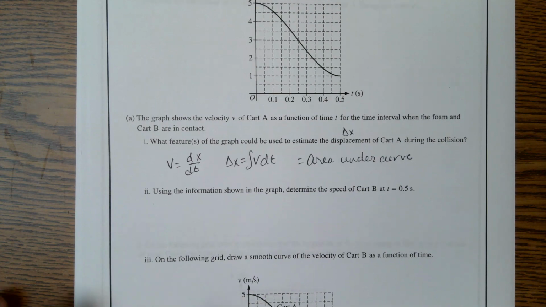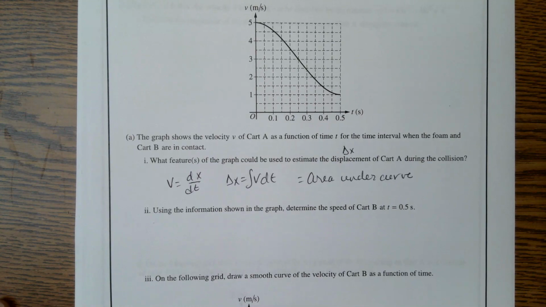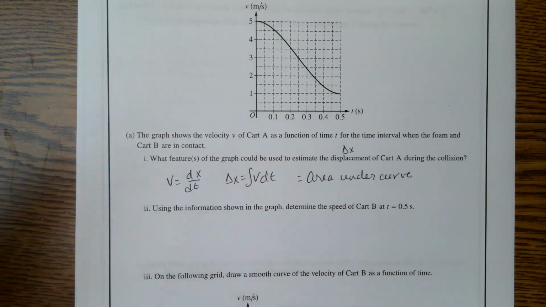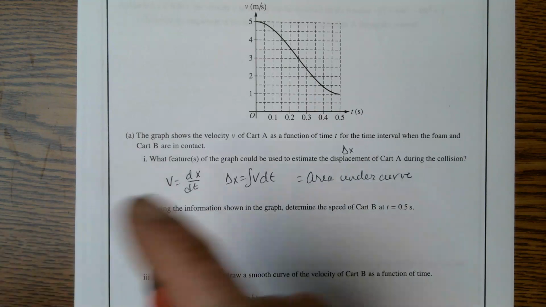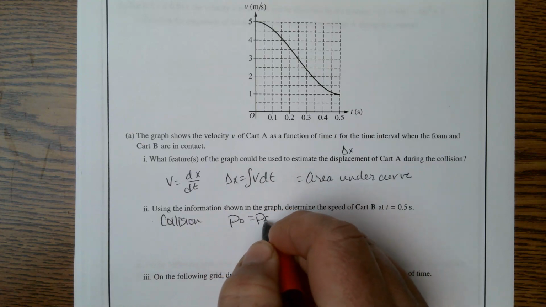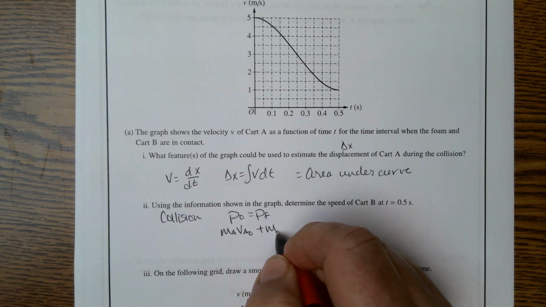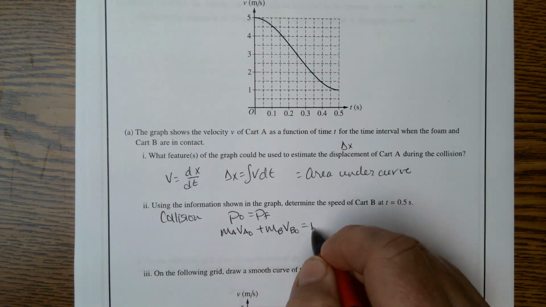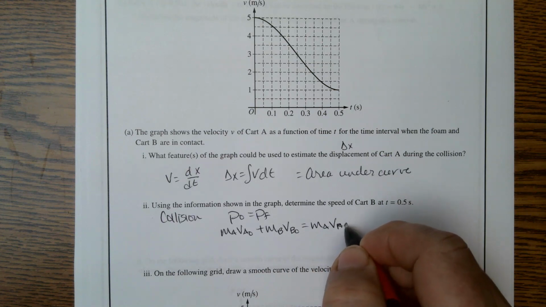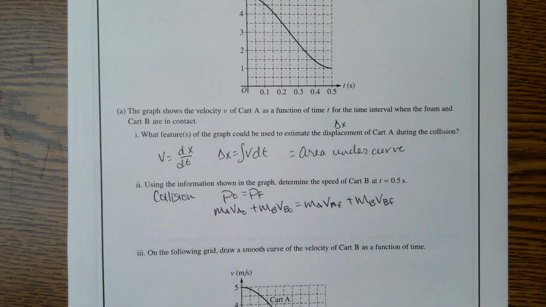Using the information in the graph, determine the speed of cart B at a half a second. Now this kind of confused at least a student or two that I talked to. They thought they had to actually do some function with the graph, but we just need to get some information from the graph. So because this is a collision, I'm going to do P naught equals P final. So that means mass A, VA naught, plus mass B, VB naught, is equal to mass A, VA final, plus mass B, VB final. So I'm doing my conservation of momentum.